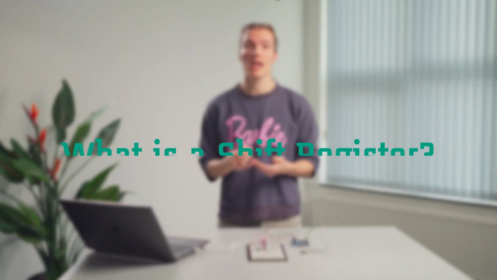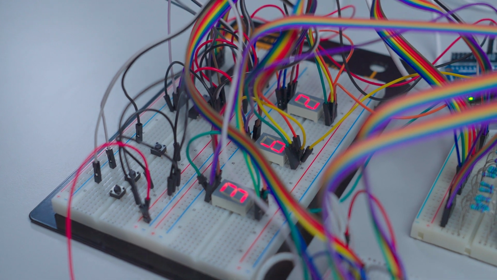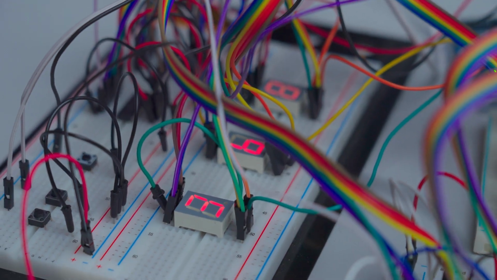Welcome to this video about shift registers. In this video, we will cover what a shift register is and why and how shift registers can be used. First of all, what is a shift register?